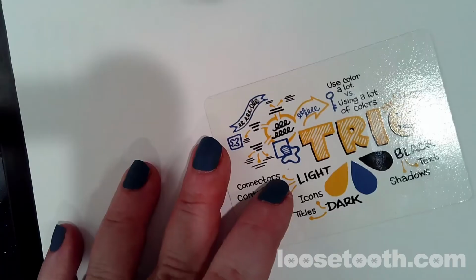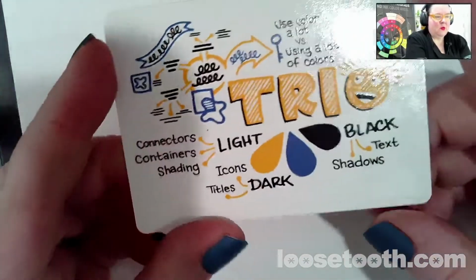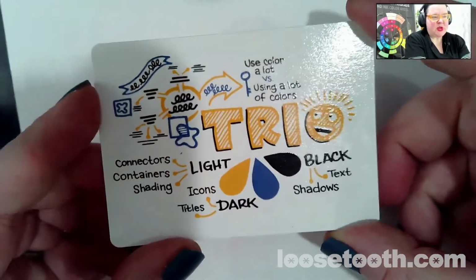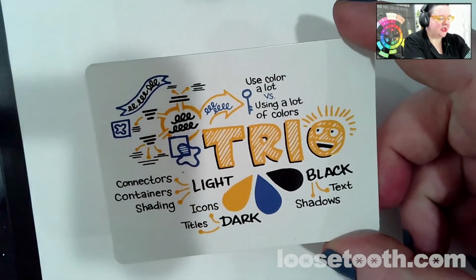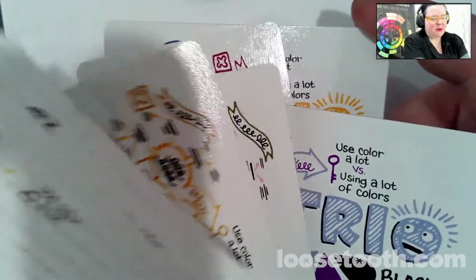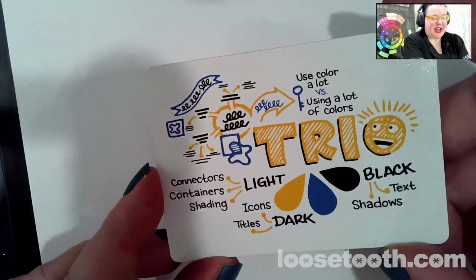To that end, here in this diagram, or this card, you can see what each of the colors do. And I made this trio deck. So there's actually a whole deck of the exact same thing in a bunch of different colors. But let's just focus on this guy.